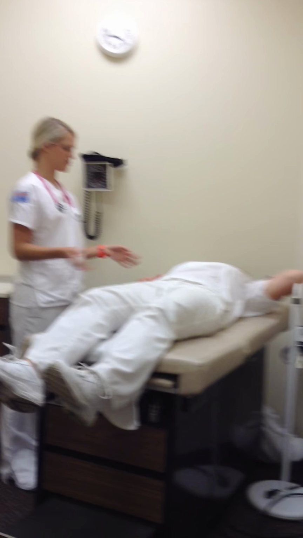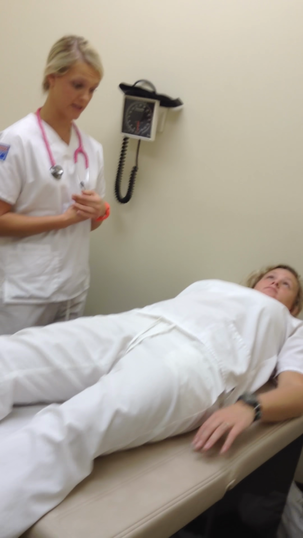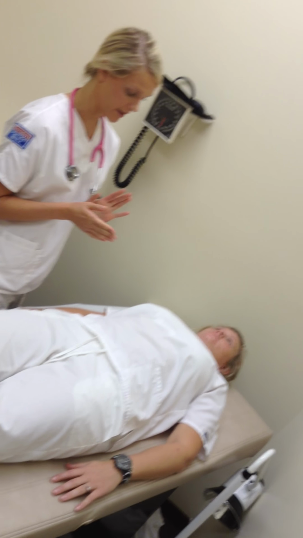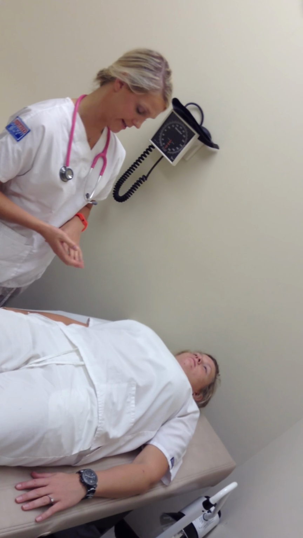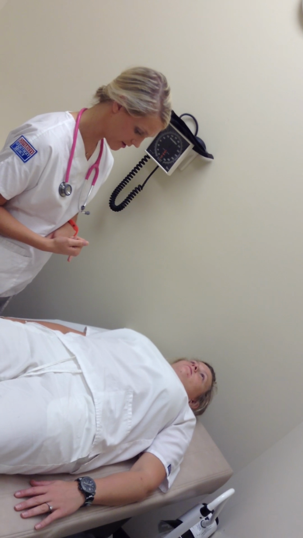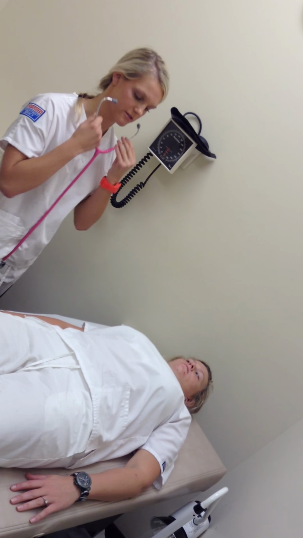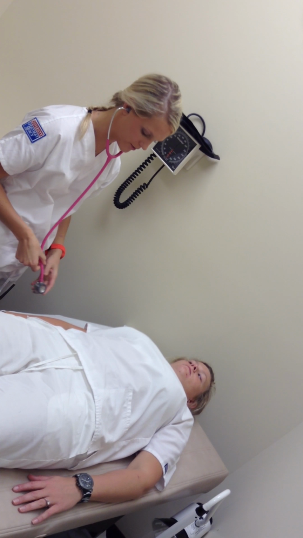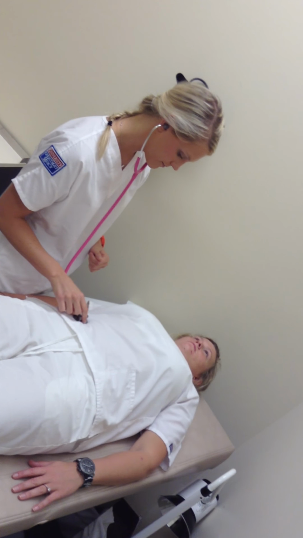First, just noting the general appearance of the abdomen. It's non-distended, and it's flat, and it's symmetric. There are no signs of obvious bruising or swelling masses, and no scars that would indicate a previous surgery had been performed. First, I will auscultate because I don't want to disrupt the bowel sounds and make any false bowel sounds. Starting in the right lower quadrant, I'm going to listen for no more than 5 seconds.